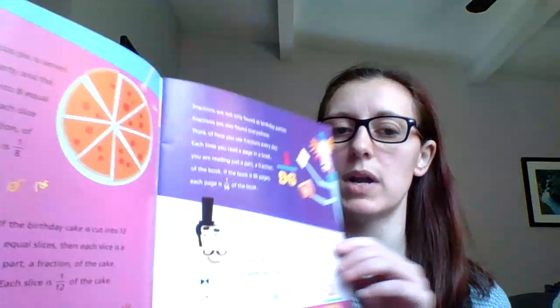Coins are fractions too. There are 20 nickels in a dollar. Each nickel is a part, or a fraction of a dollar. Each nickel is one of 20 nickels in a dollar. Each nickel is 1/20th of a dollar. Now you know some fractions. You know 3/10, 5/7, 1/8, 1/12, 1/96th, and 1/20th.